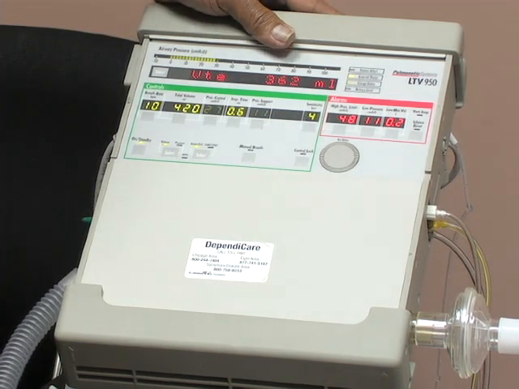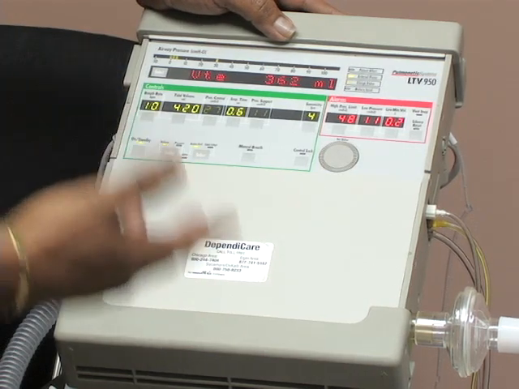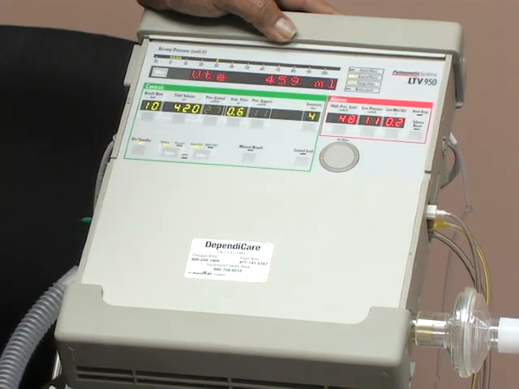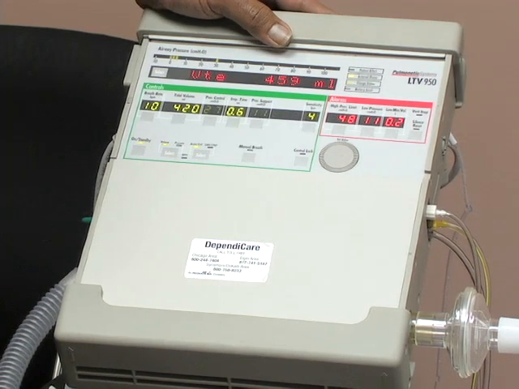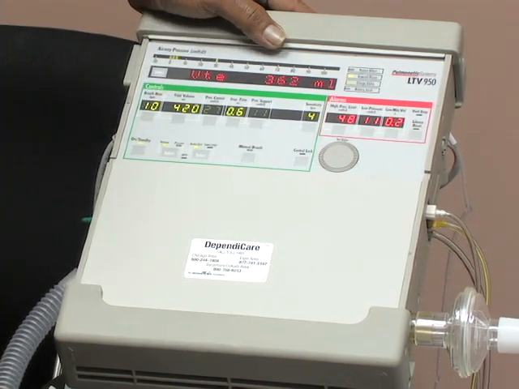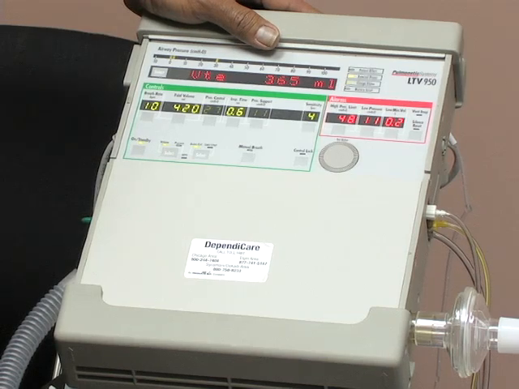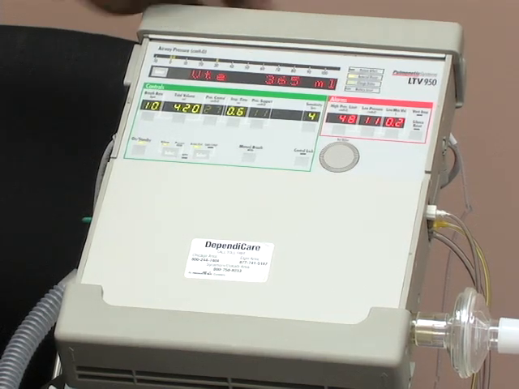This could also have a lower number if you had some leaking within your circuitry somewhere. So this is why we do a leak test prior, but looking at these numbers and comparing them is a very, very valuable way to assess what's going on, not only with your circuitry, but most importantly with your client at that point in time.